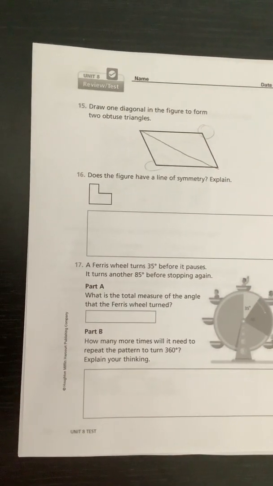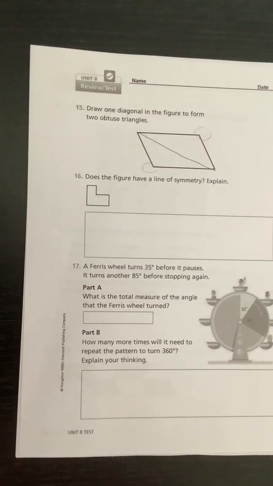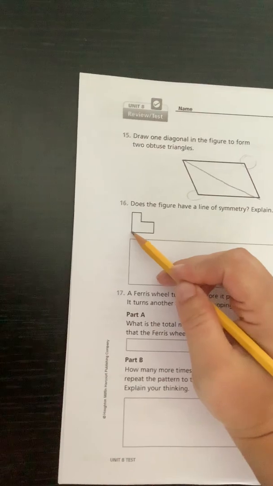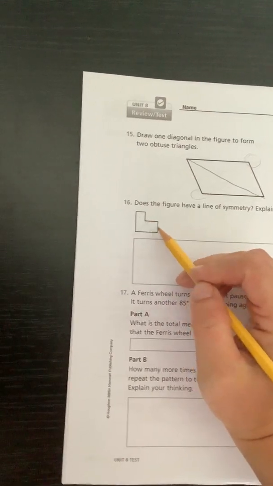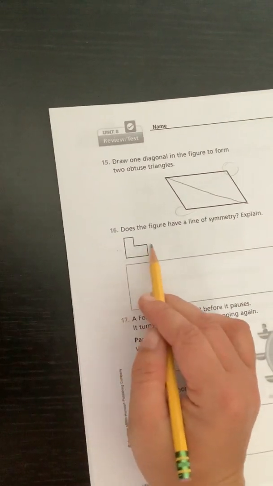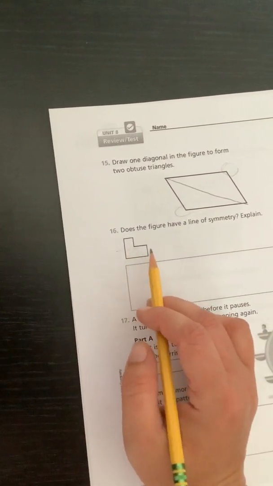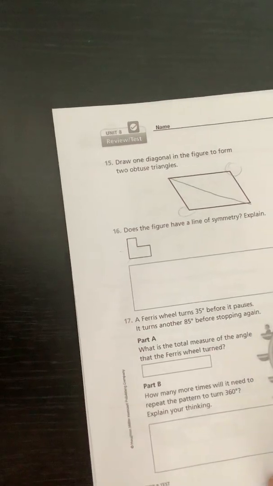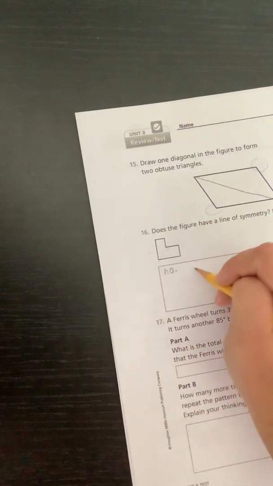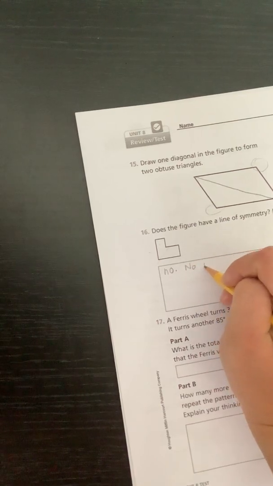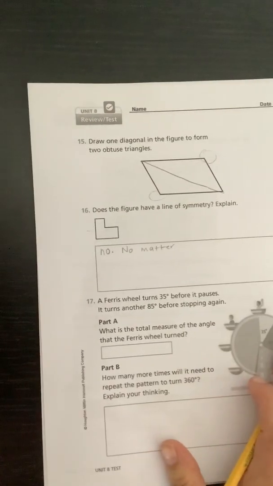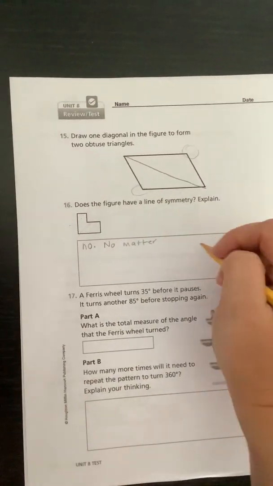Number 16. Does a figure have a line of symmetry? Explain. All right, so if I cut this right here, would this and this be symmetrical? No. If I cut it here, would this and this be symmetrical? No. So the answer is no. No matter where you draw the line, there isn't a line of symmetry.